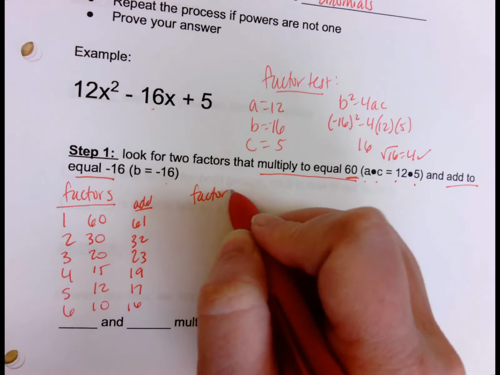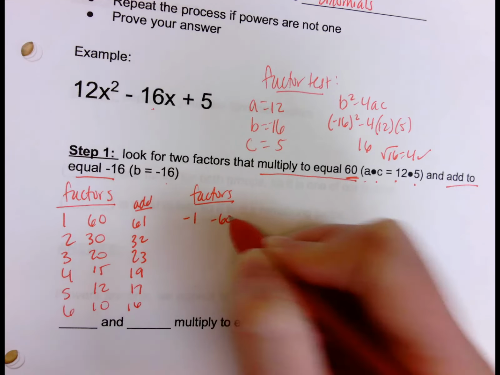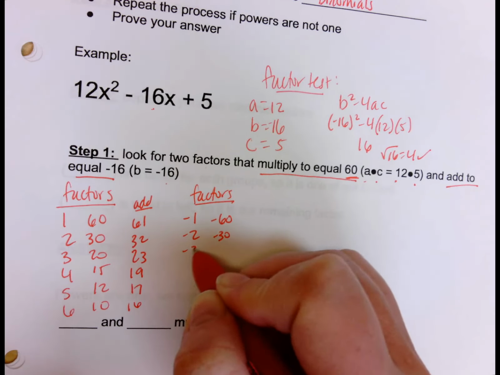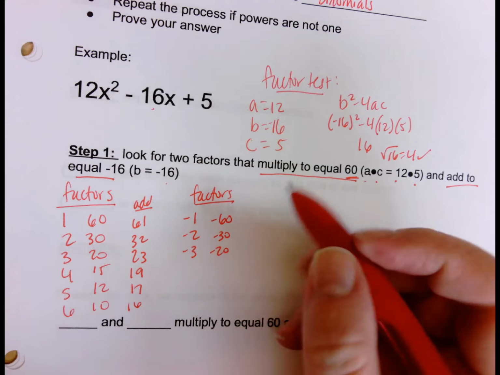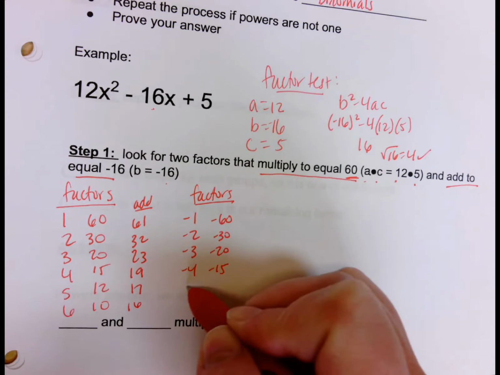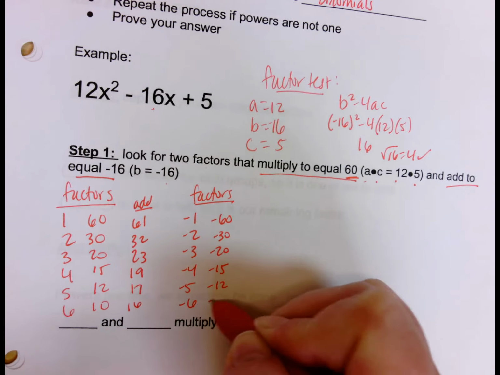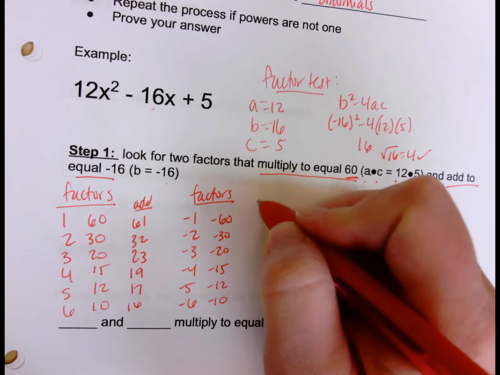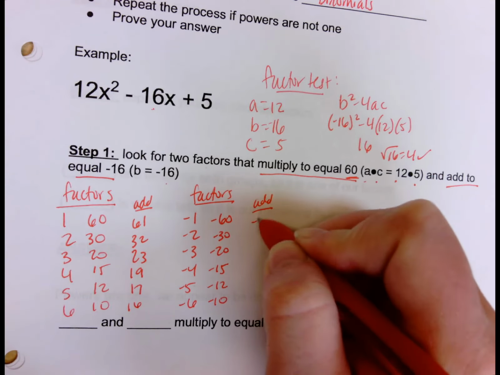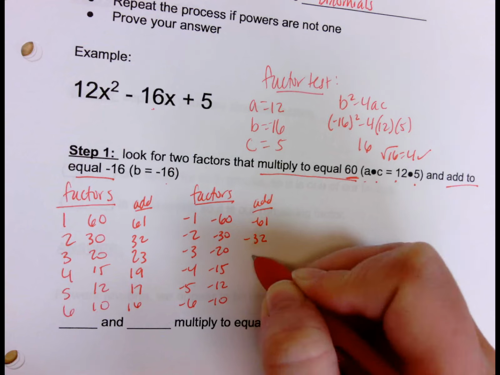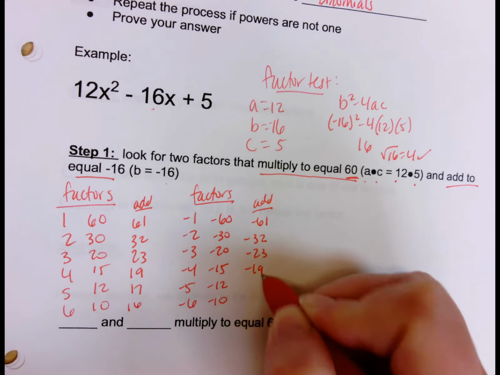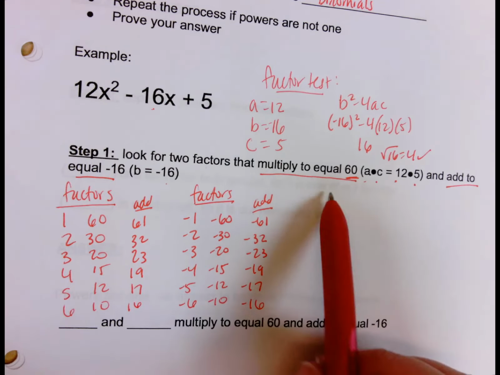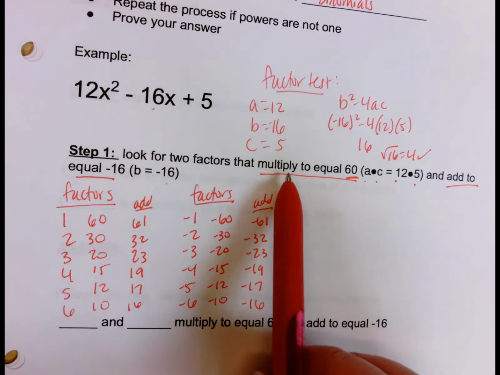So let's try this again. This time we're going to look at the negative factors. So negative 1 times negative 60 would give me 60. Negative 2 times negative 30 would give me 60. Negative 3 times negative 20 would give me 60. Negative 4 times negative 15, negative 5 times negative 12, and negative 6 times negative 10. All of those are still factors of 60. Now if I add those together, I get negative 61, negative 32, negative 23, negative 19, negative 17, and negative 16.